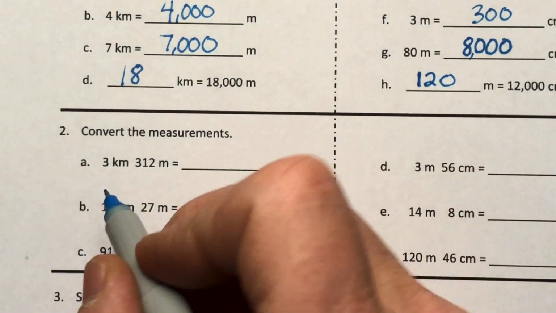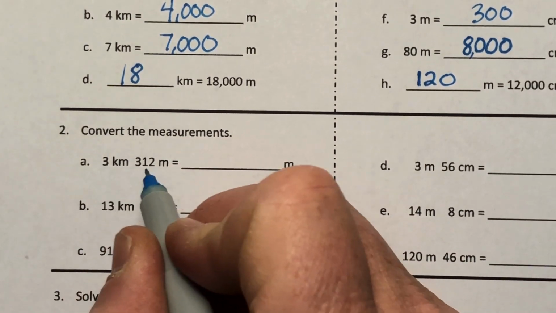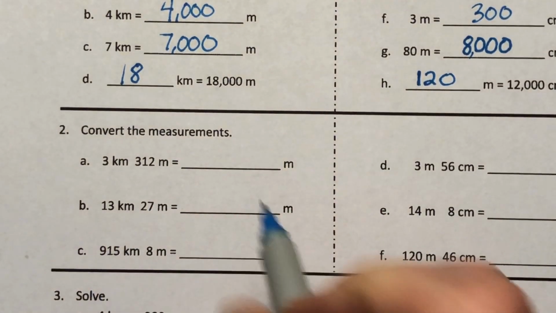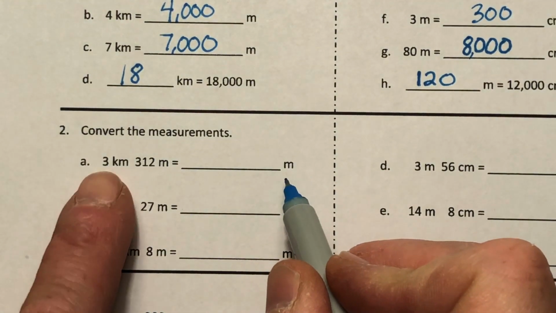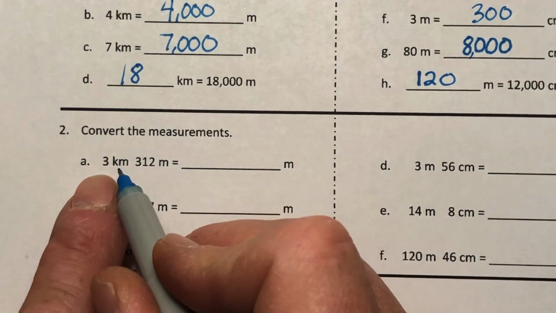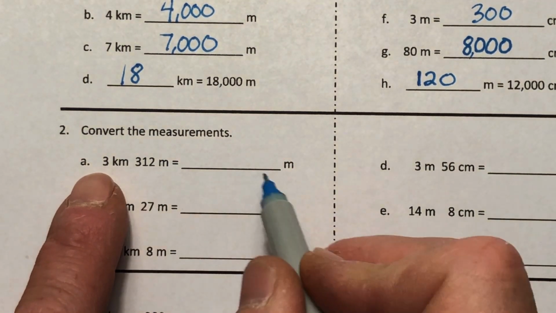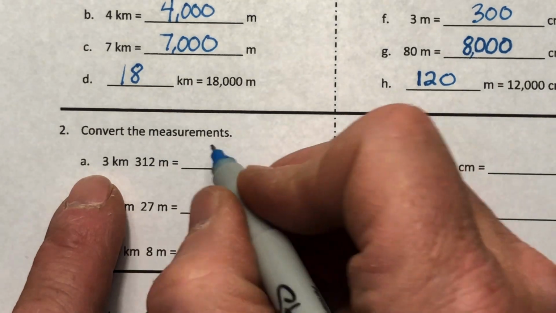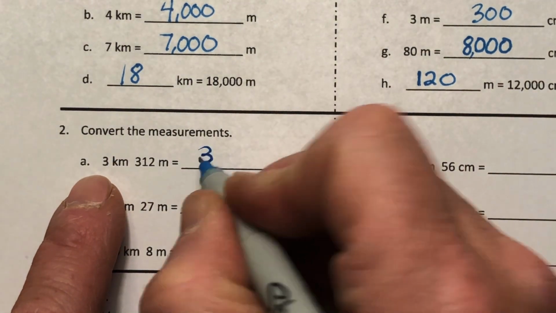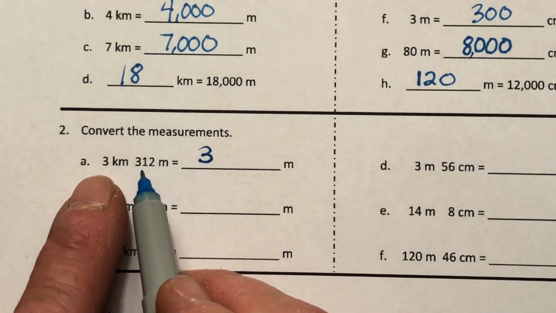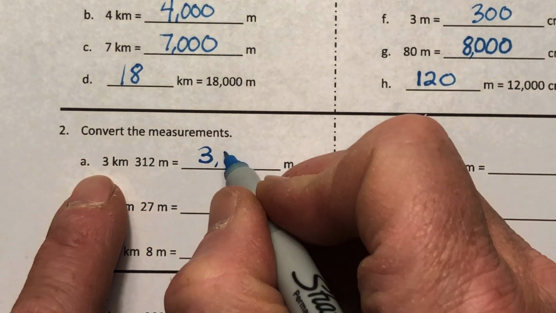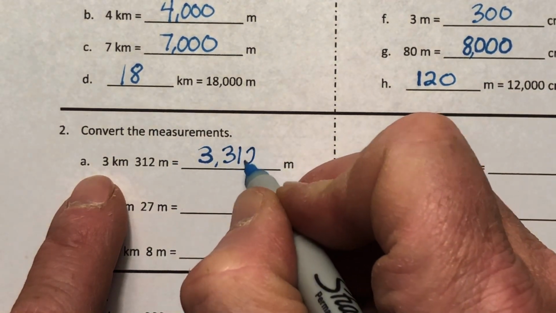okay? I've got 3 kilometers and 312 meters. And how many meters is that together? So if I know that for 3 kilometers, there's 1,000 meters for each, so that'd be 3,000. And if I combine 3,000 with 312 meters, it would be 3,312 meters.